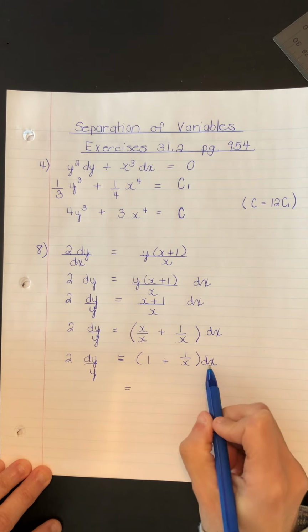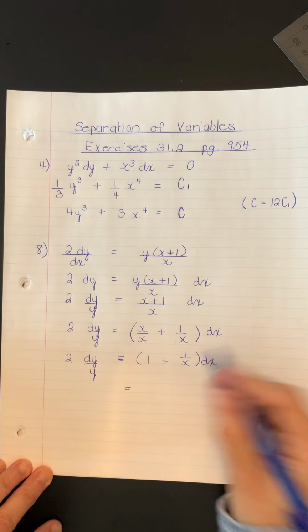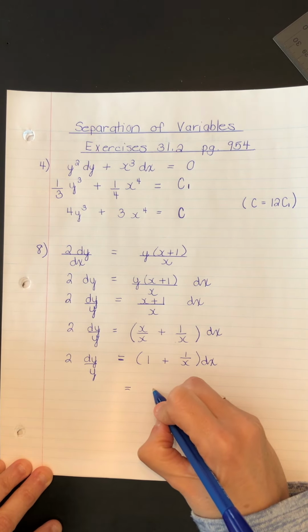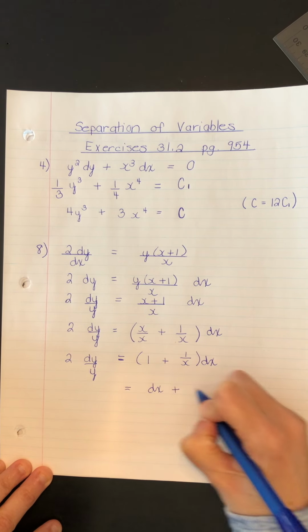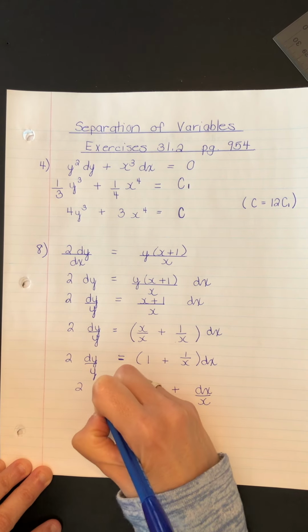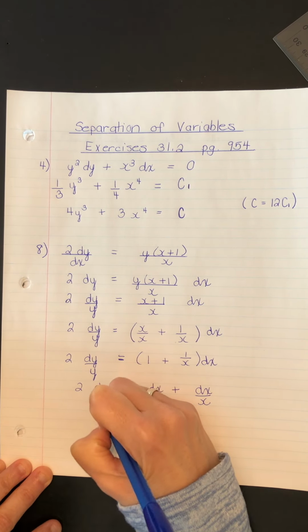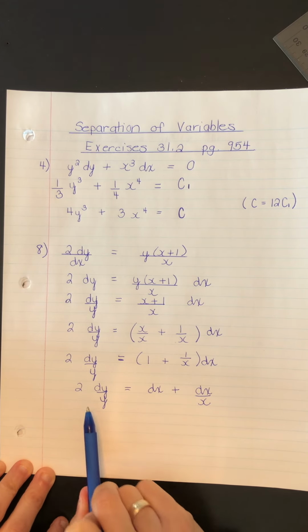And furthermore, we can apply the dx to both terms. So this just becomes 1 dx plus dx over x. Okay, and now we're going to integrate all 3 of the terms.